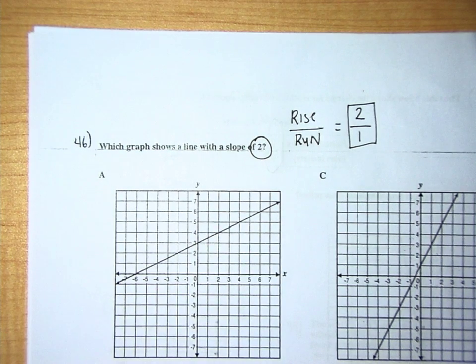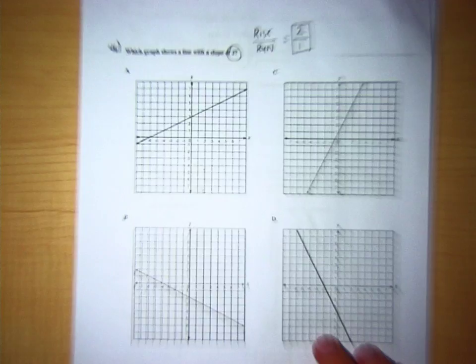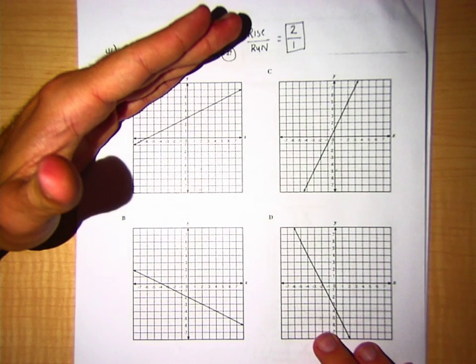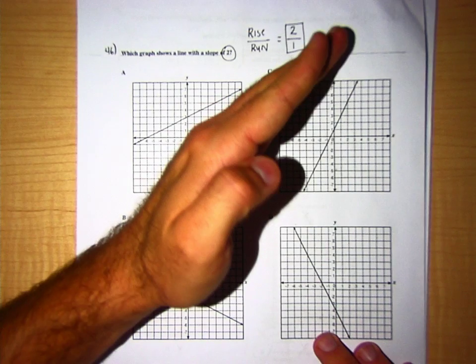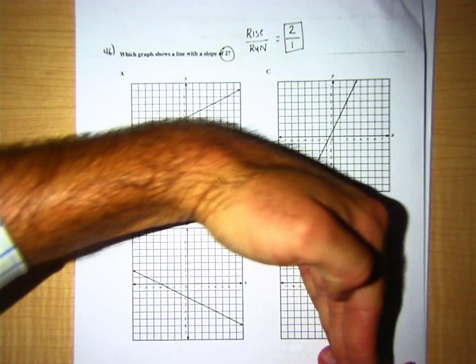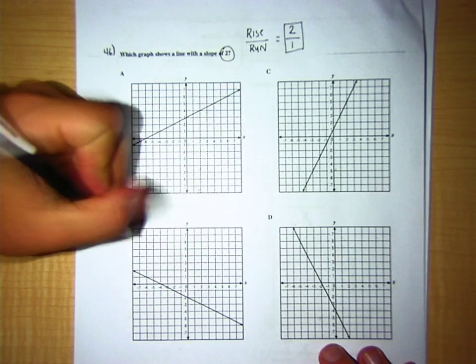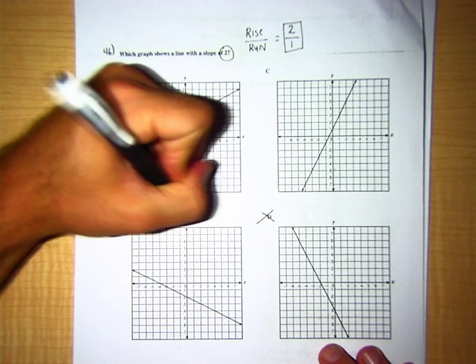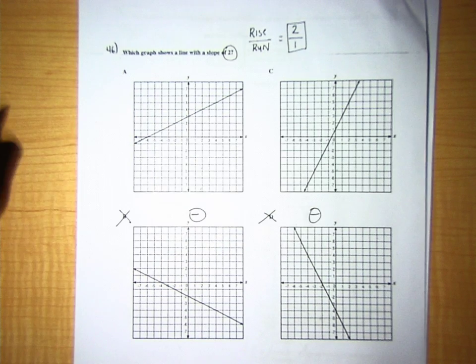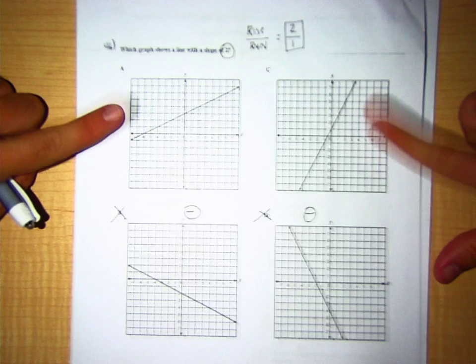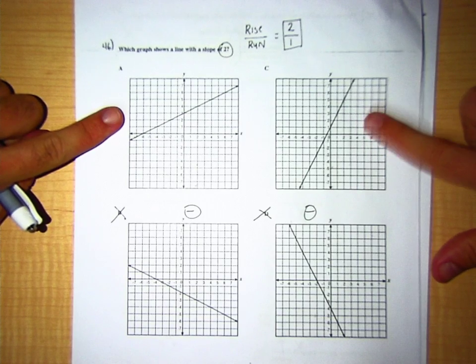Before I actually start calculating, I'm going to do a little bit of process elimination. If I look at all these with my left arm, there's only 2 that are going up that are positive. These two, options C and D, are going down. They're negative. So I can cross out, not C and D, but B and D. Both of these have negative slopes, which means they can't have a slope of positive 2. So my only two options are option A and C. So I'll find the slope of A and C.